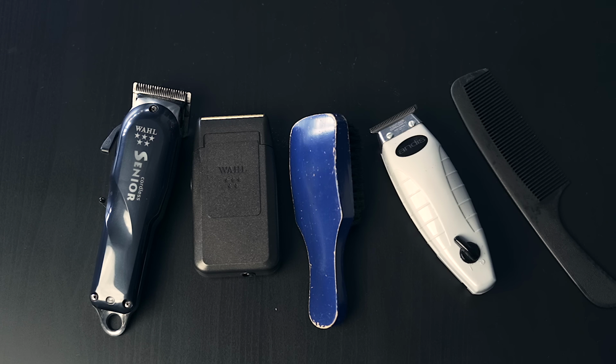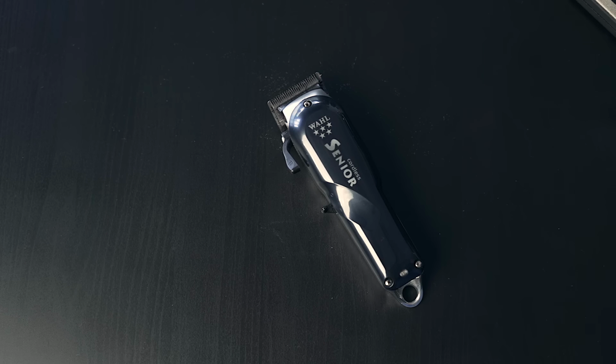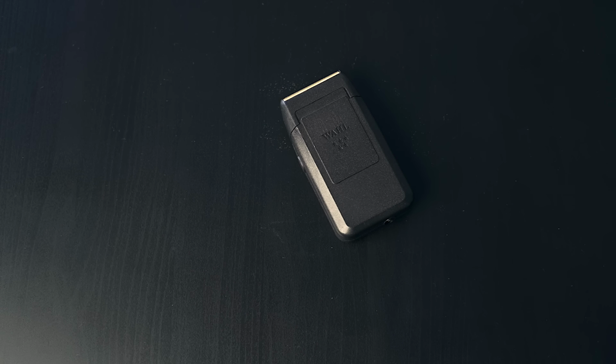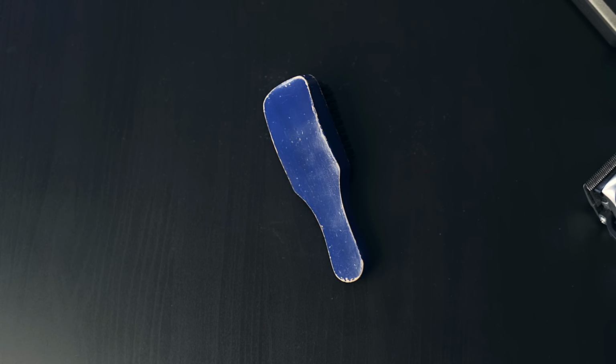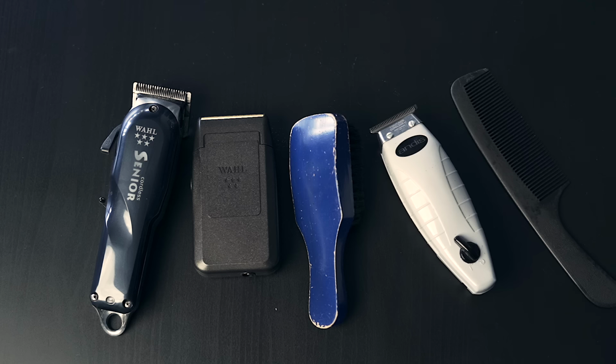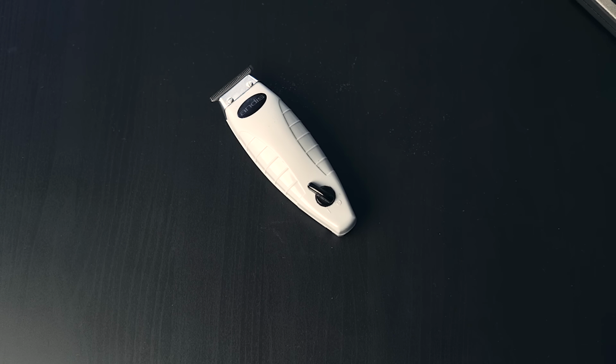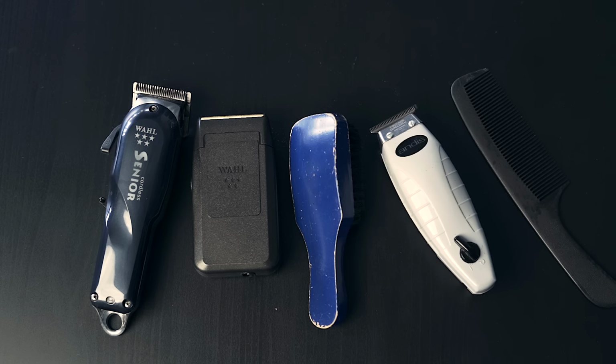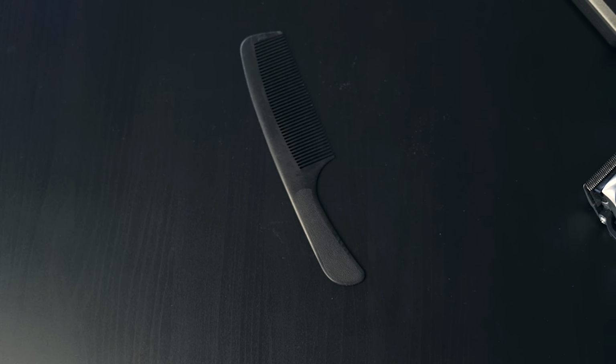All right, you guys, these are the tools I'm gonna use today. The Senior 5-star wall shaver. This is what's gonna get it down to a skin taper. You need this. And then we have the brush. You're gonna need to use this brush a lot. And the T-liner. This thing is absolutely necessary. And last but not least, this comb. This comb is really, really helpful. Be sure to have one in your hand at all times.